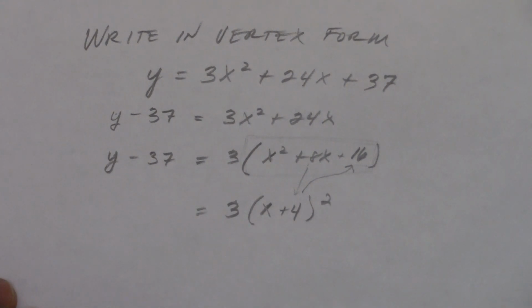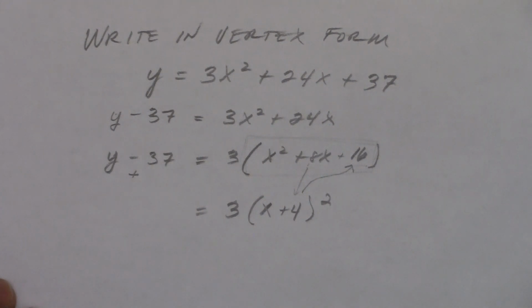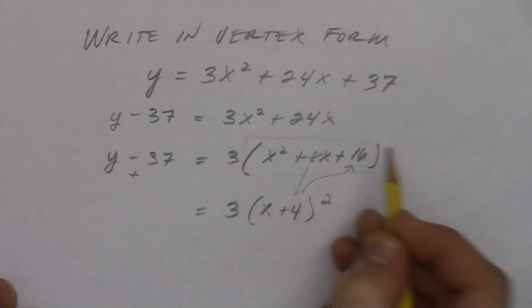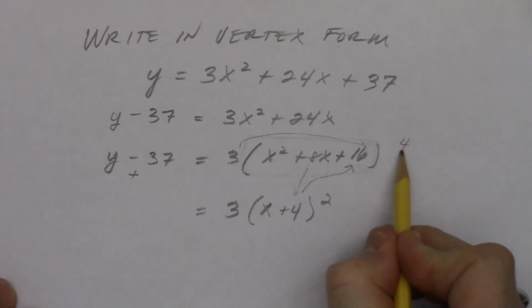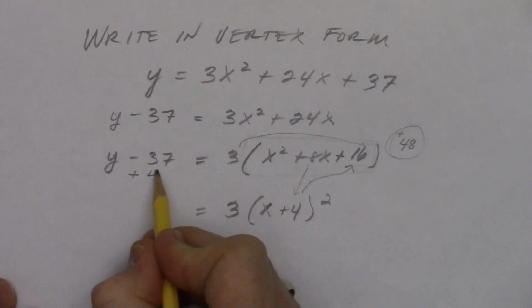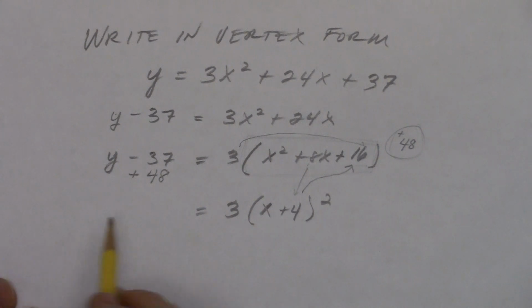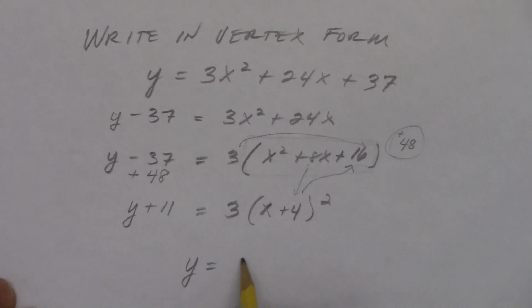However, I added something to the right-hand side, so I must add something to the left-hand side to keep the balance. What did I add to the right-hand side? Some people may think it was a 16, but it's a disguised 48. I actually added 48 to the right-hand side, so I need to add 48 to the left-hand side. My new left-hand side is y plus 11. Simplifying, I get y equals 3 times the quantity x plus 4 squared minus 11.